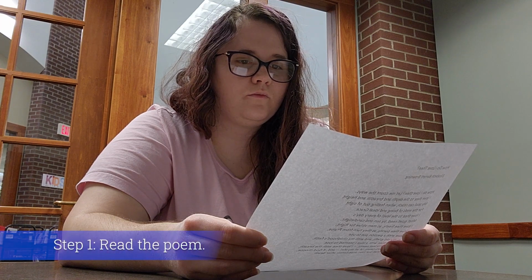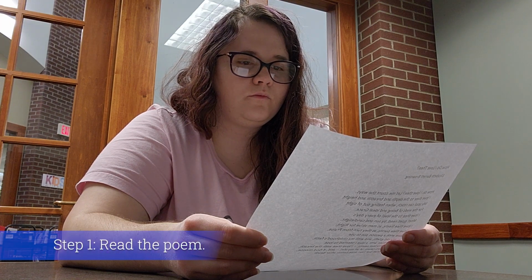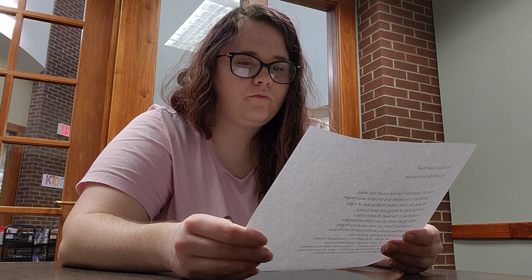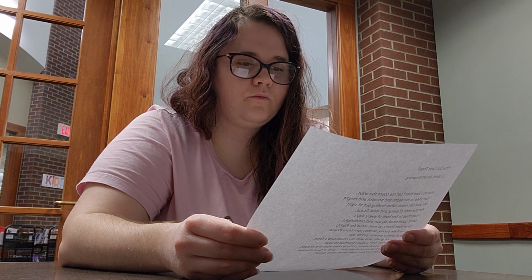The first thing you want to do is read the poem. This allows you to get an overall impression of it before dissecting the details of it and ultimately consider what it might mean and how it makes you feel.